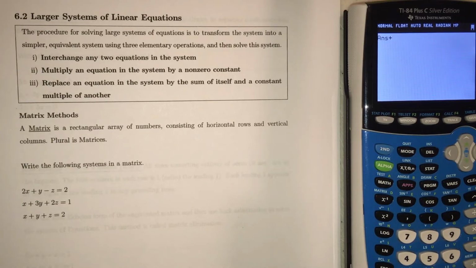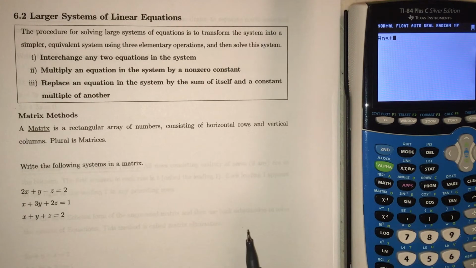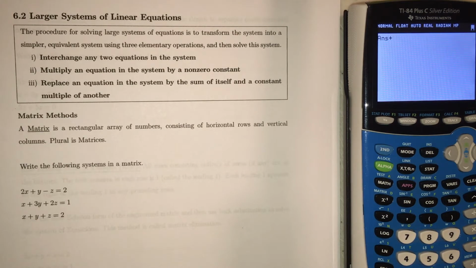Class, so today we're going over section 6.2 where we talk about larger systems of linear equations. If you remember from last time, we talked about systems of two variables. We had two equations with two variables and we solved those through substitution and elimination. Those were two different methods. Well, now, what if we had more variables and more equations? What would that look like for solving them?